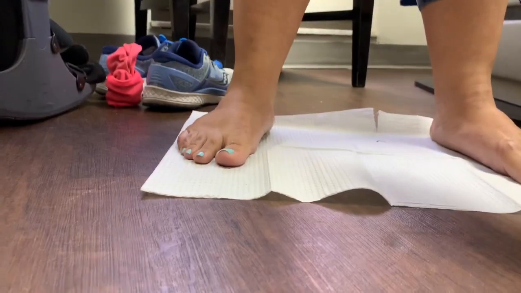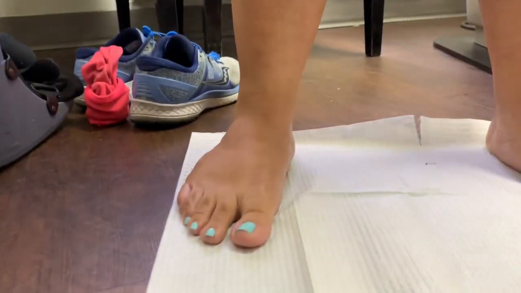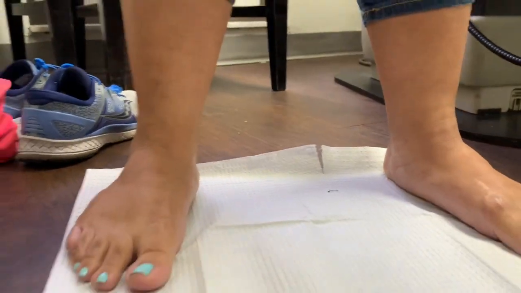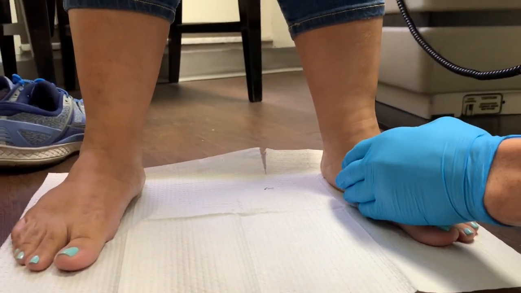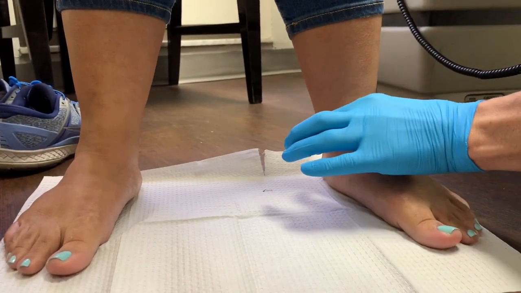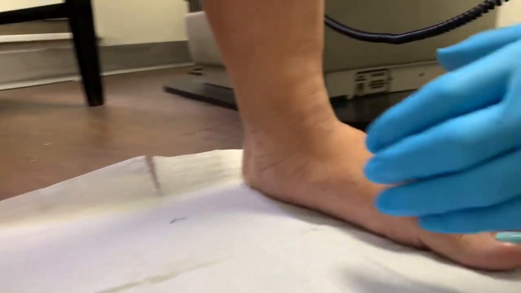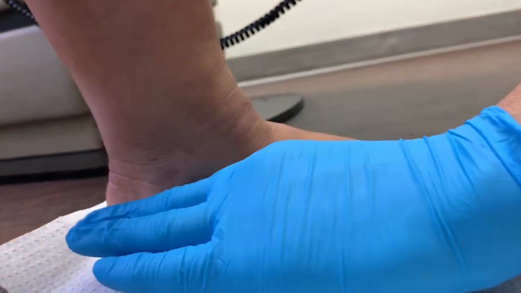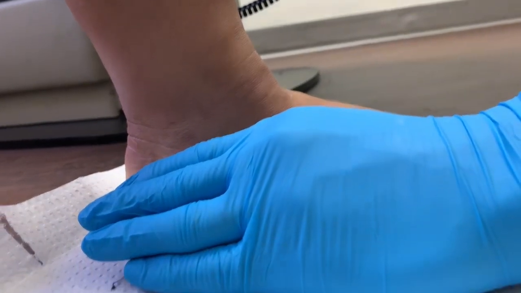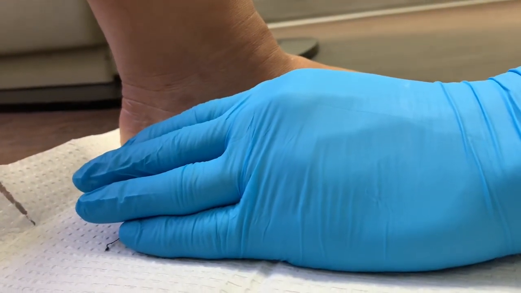A very, very clear flat foot. People, let's take a look, not only from the side, you can see that the medial aspect of the ankle is actually turning inwards. That's what we call heel valgus.